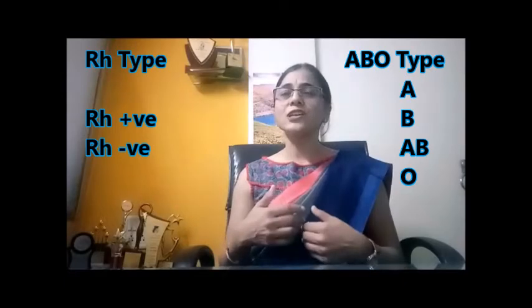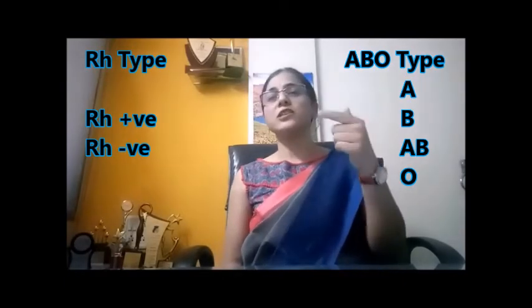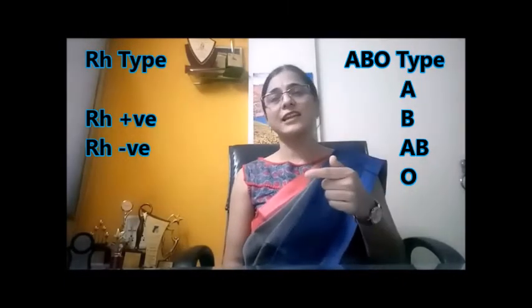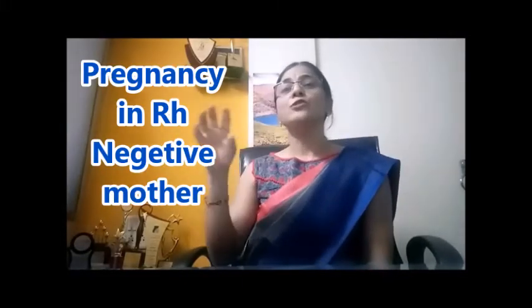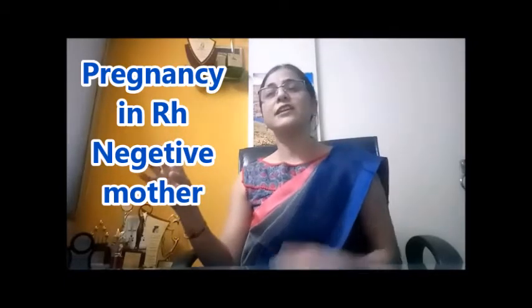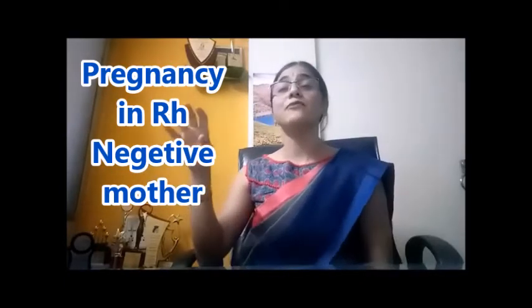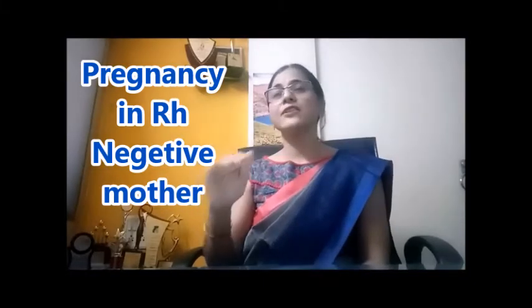So in combination our blood group can be A positive or negative, B positive or negative, AB positive or negative, O positive or negative, right? So today what we are going to discuss is pregnancy in mothers whose Rh type is negative. Then it can be A, B, AB or O, but where the Rh is negative, right?